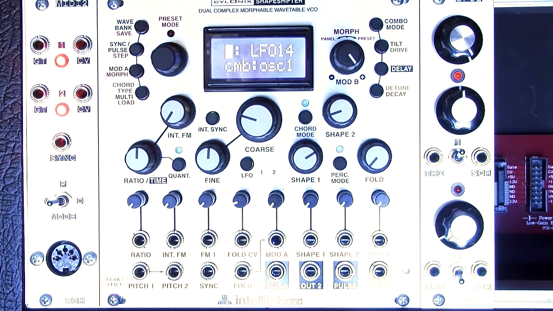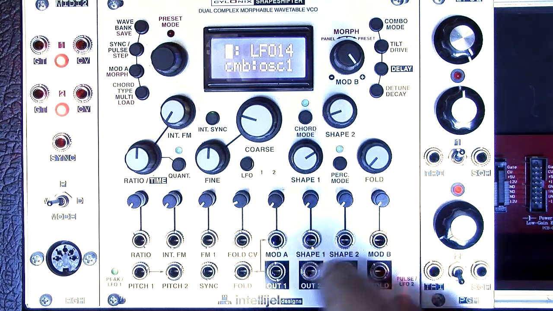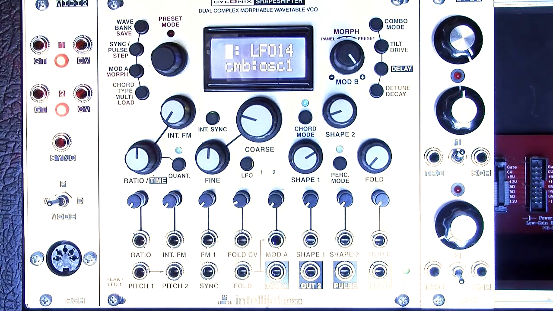There's a lot of cool possibilities in using this module as an LFO, and I certainly have not spent enough time showing those off, but definitely start to explore the cool possibilities doing self-triggering with both oscillators 1 and 2 in LFO mode, and using one-shot slash hold mode.